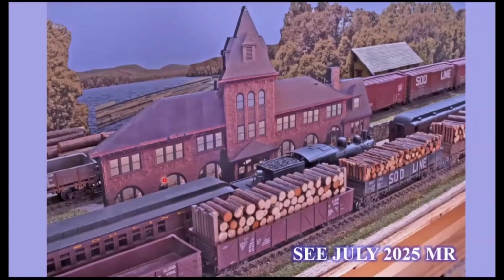And I described what I did here in the July 2025 Model Railroader. And these two tracks here are operationally miles apart. This is where I fit two branch lines in a matter of 1 foot by 8 foot. You can see some of what went on the backdrop here. And this is more for logging. This would have been Reserve, Wisconsin, which is a big logging area. Here's some more of my trees that I used.